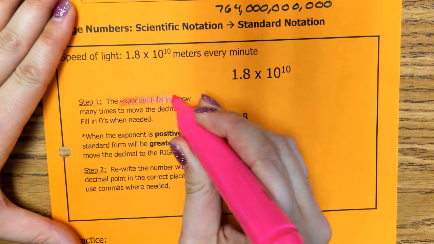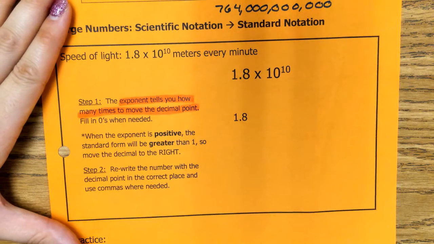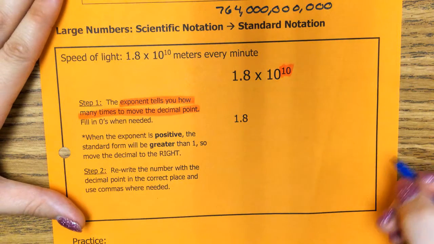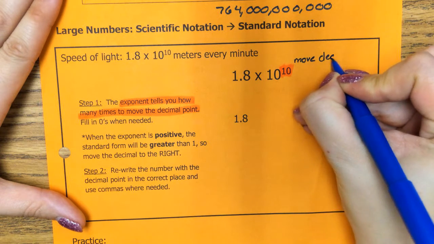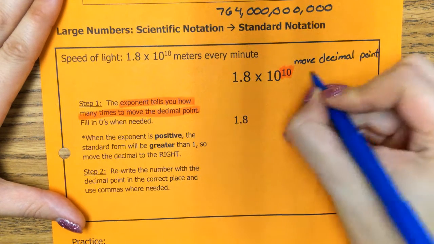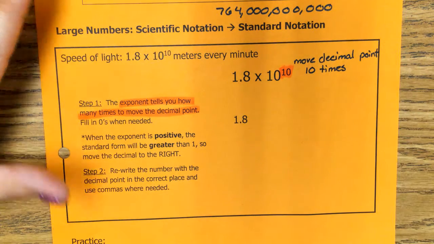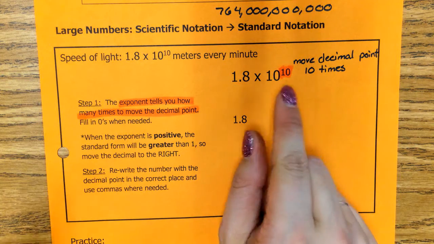So the first thing I want to look at that's really important is the exponent. The exponent tells you how many times to move the decimal point. So I'm going to highlight this exponent. That's how many times I move the decimal point. I'm going to move the decimal point 10 times. Let's put a note there. Move decimal point 10 times. That's what that means. Move it 10 times. So I'm literally picking up the decimal and moving it.